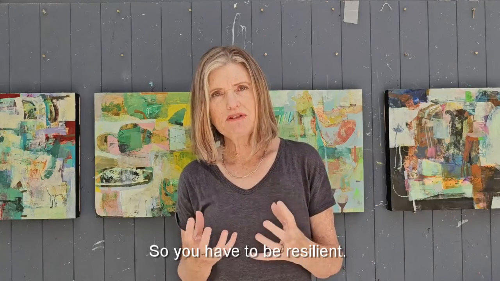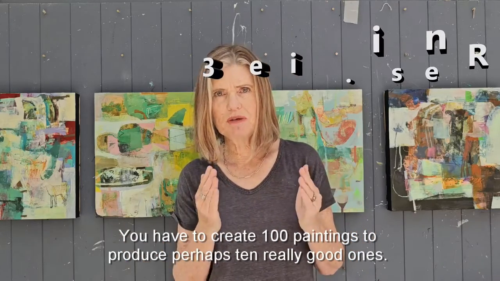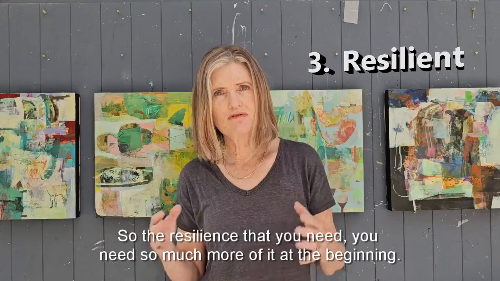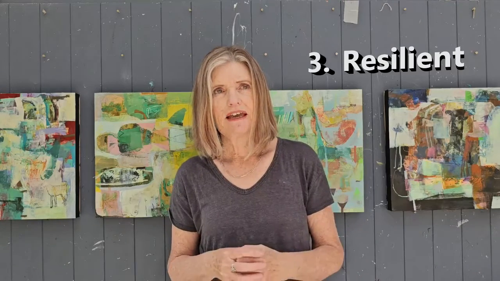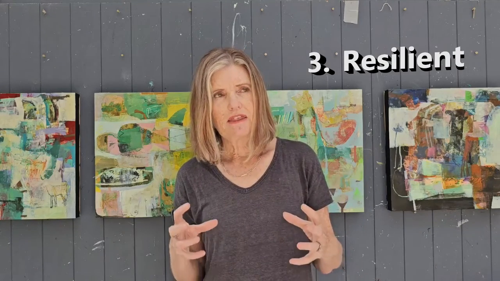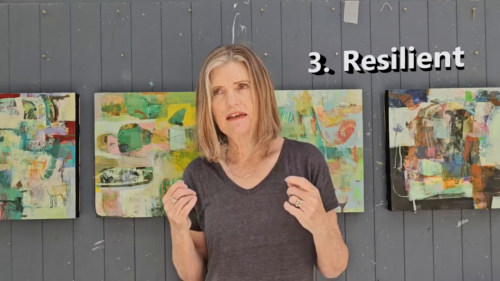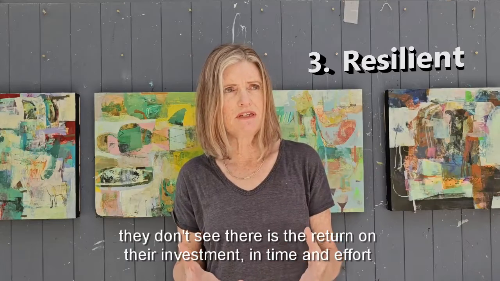So you have to be resilient. You have to create 100 paintings to produce perhaps 10 really good ones. Your good work will perhaps come later. So the resilience that you need, so much more of it at the beginning. And it's at the beginning that people needing this resilience, they don't see the return on their investment in time and effort and all the rest of it.